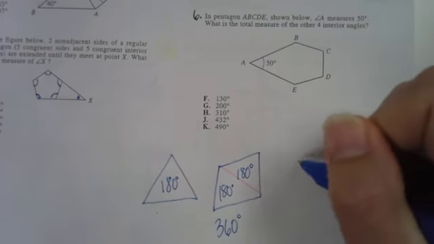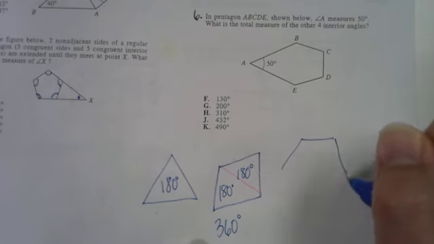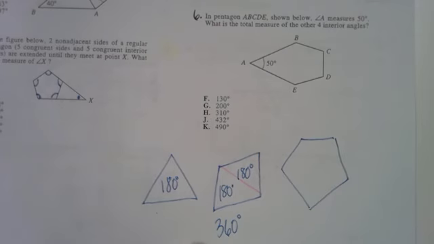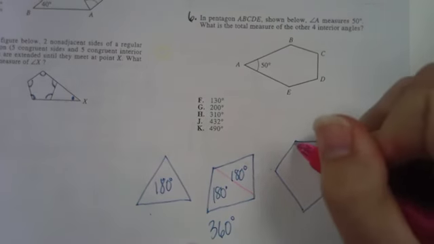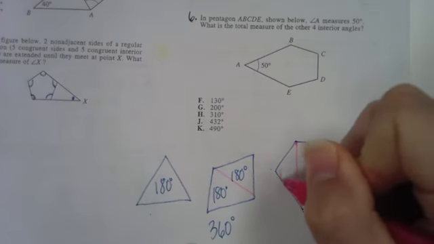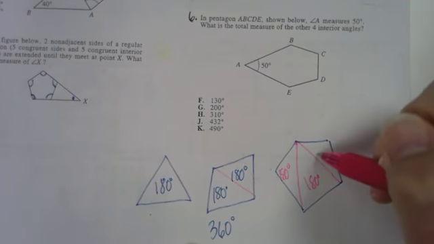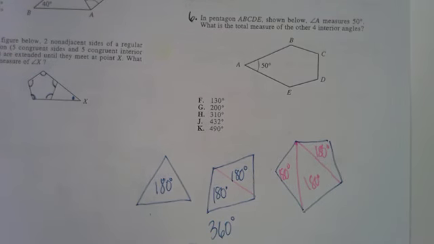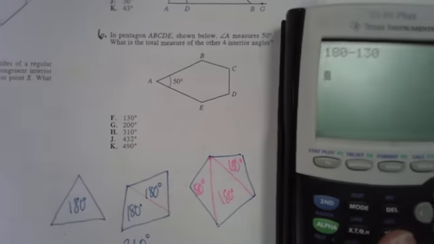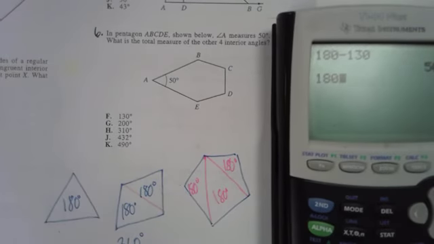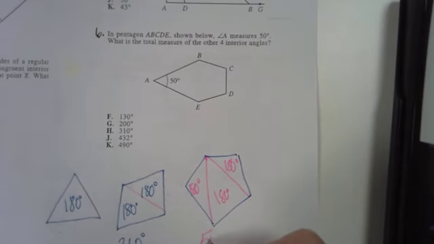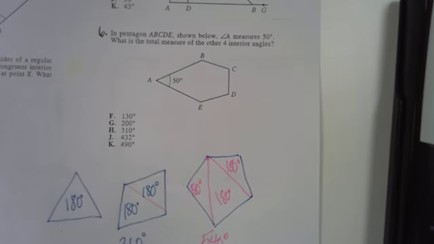360 degrees. So then I can also take a pentagon, 1, 2, 3, 4, 5, and do the same thing. I can slice it up into triangles. So I'm going to pick a vertex, and look, there's 180 degrees, and here's another 180 degrees, and there's another 180 degrees. So how many degrees are in a pentagon? 180 times 3, 540 degrees. What? Wow? Did you say wow? Yeah, wow, right? That's 540.